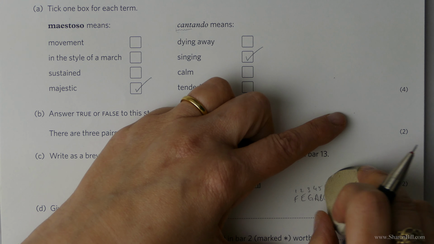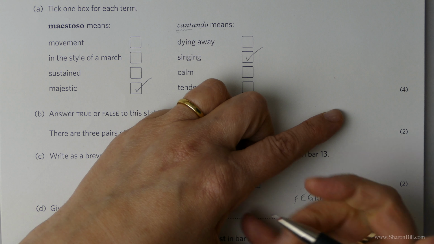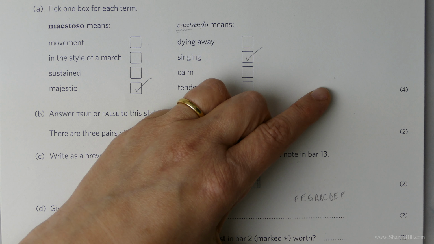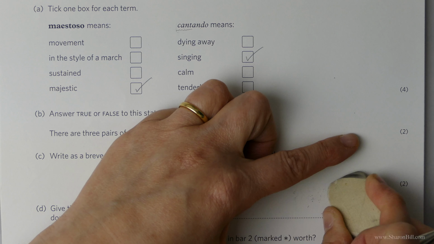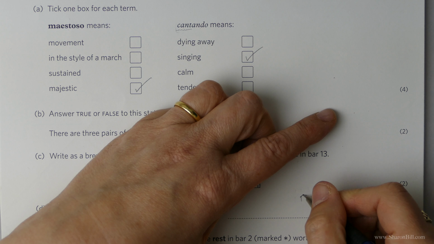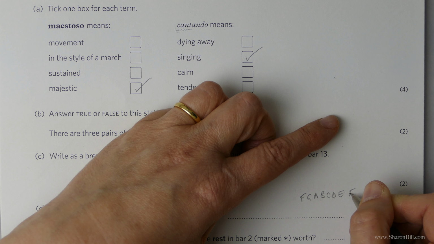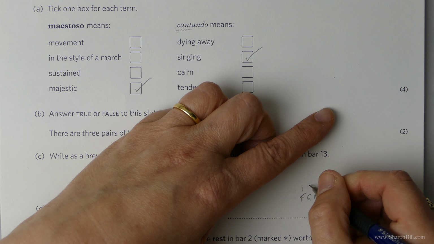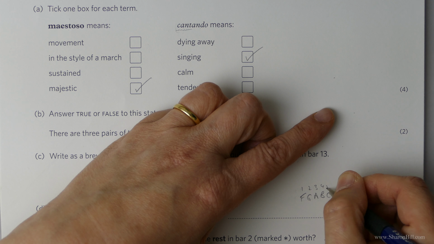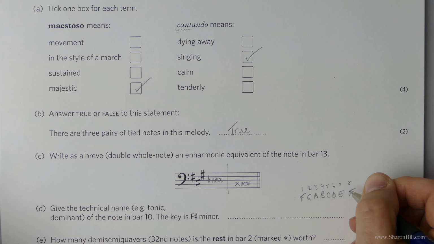Oh, I'm getting a bit out of step here. Let's do that again. F. Oh, what am I doing here? Switch my brain on. Let's do that again. F, G, A, B, C. Can't multitask, talk and write at the same time. So there's our double check.